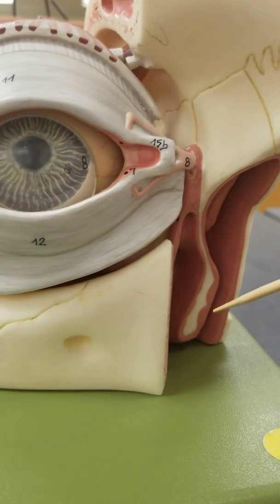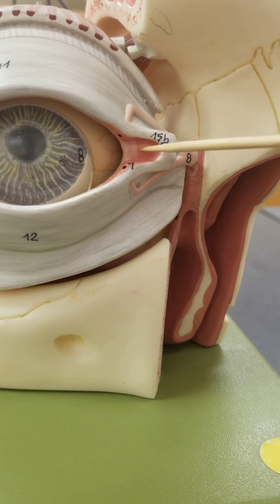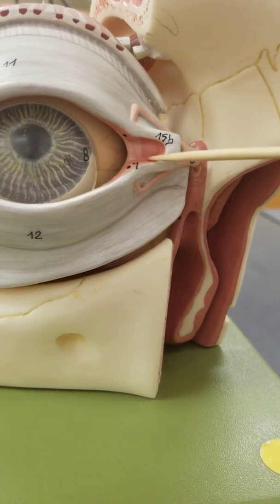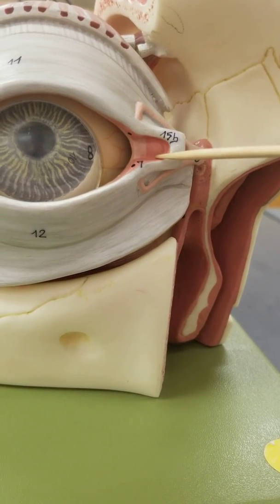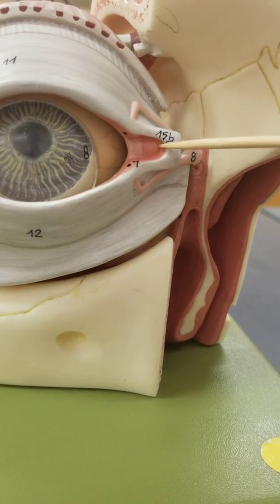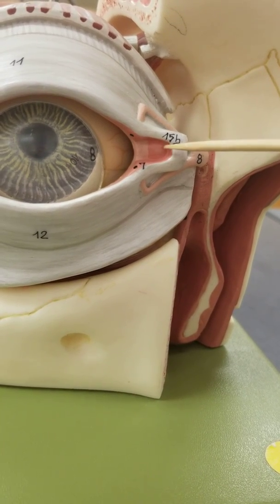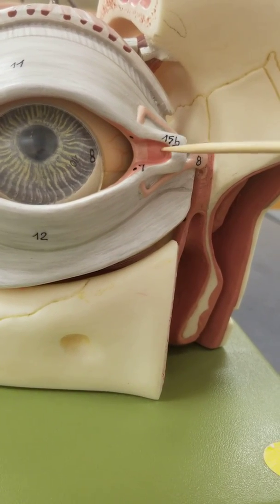Okay, let's go back over here to the medial canthus. When you're looking at the medial canthus, there's a small swelling that's usually a dark red color. You can actually feel it. It's like a bony bump here in the corner of your eye, and that is known as the lacrimal caruncle. I know, funny word, but that's what it's called, the lacrimal caruncle.